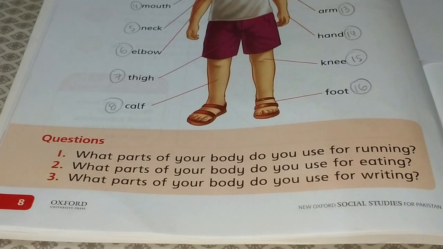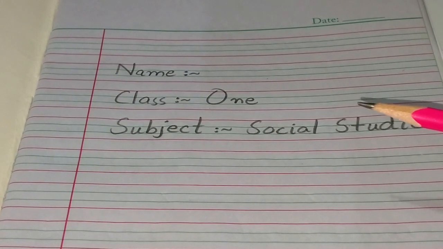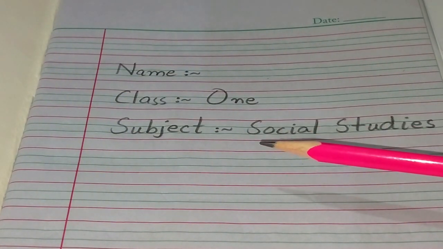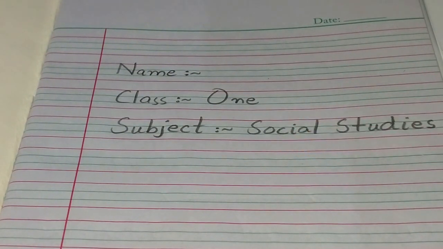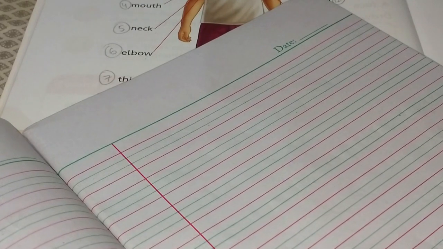Let's start writing the answers of these questions in your notebook. Okay students, this is your social studies notebook. Here you will write your name, your class and your subject. Let's start writing with me.